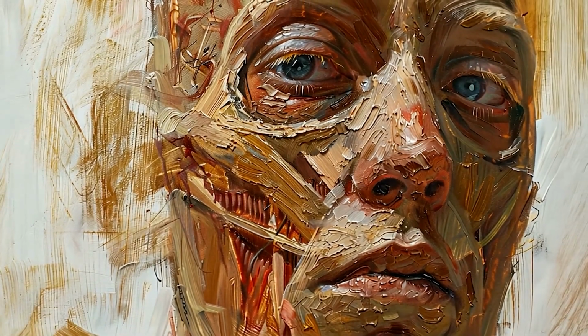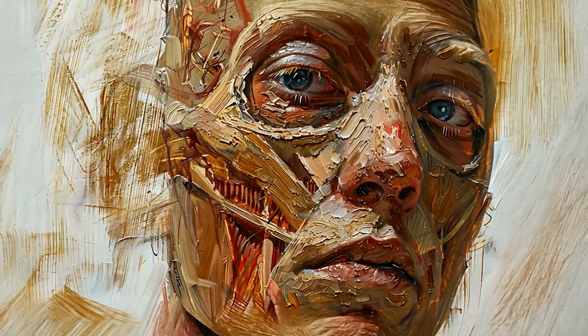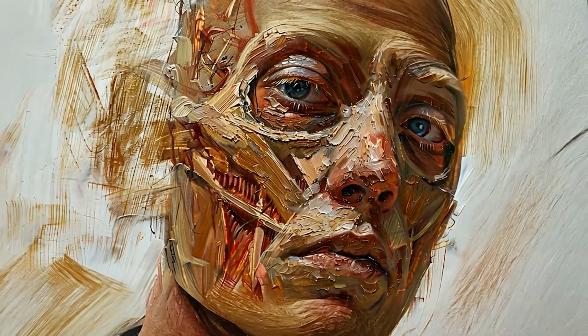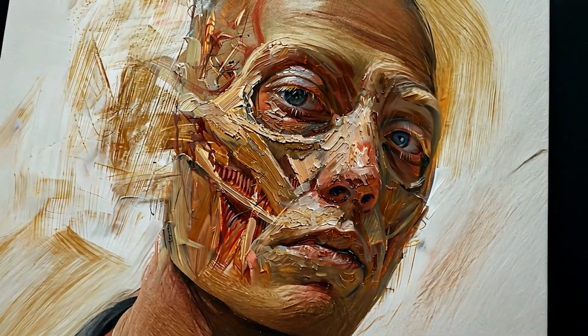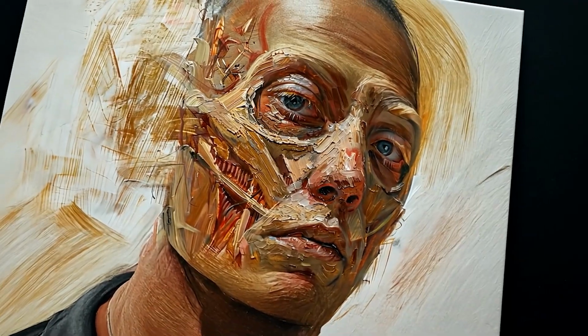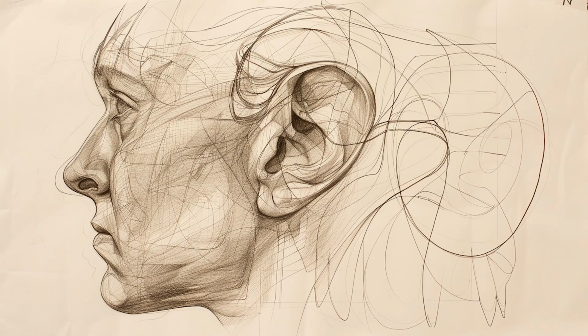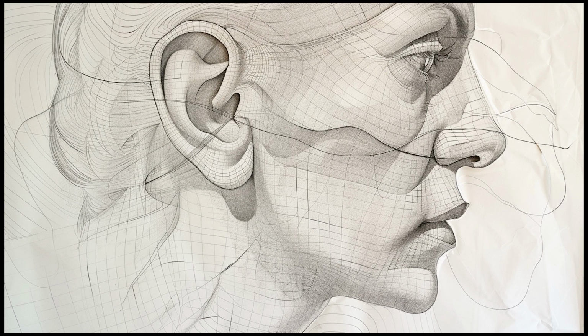Keep in mind that the appearance of the ears changes dramatically depending on the angle of the head. Ears become less visible in a profile view or a tilted head. Use light shading to suggest depth and form without overwhelming the drawing with detail.